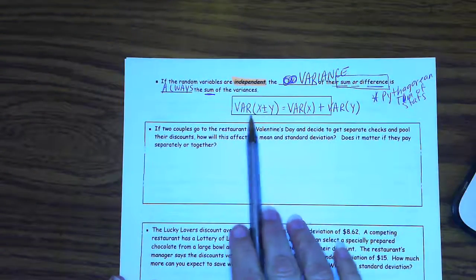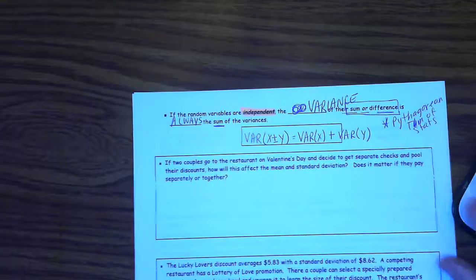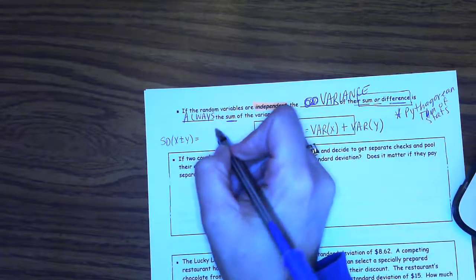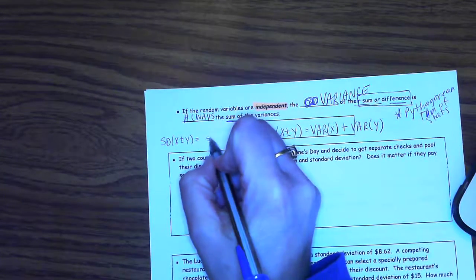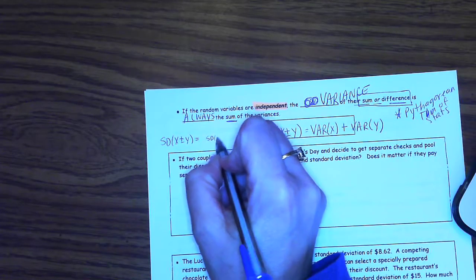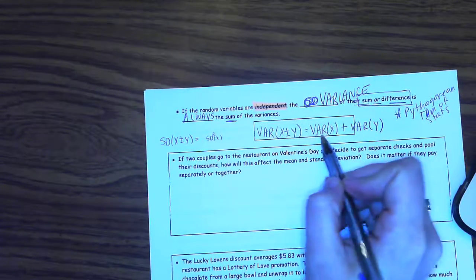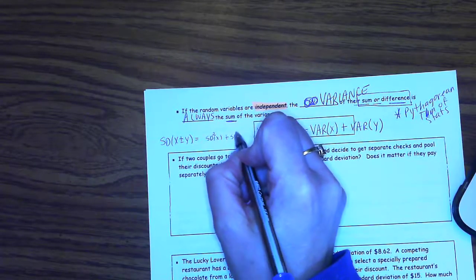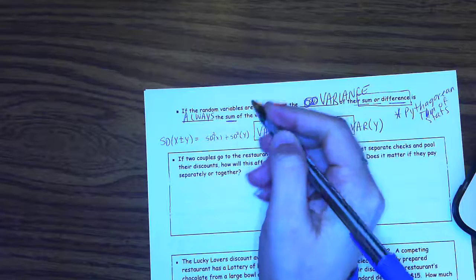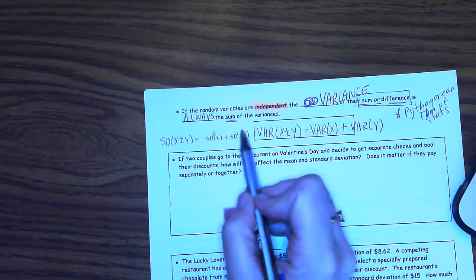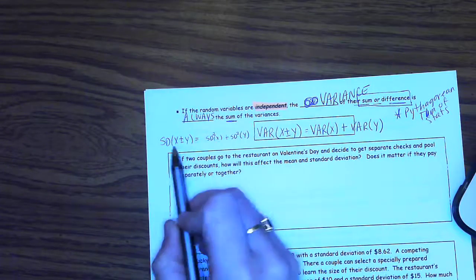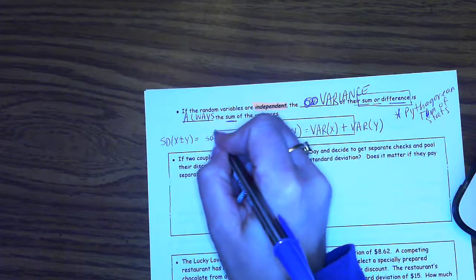For example, let's do standard deviation instead of variance. So I'm going to come over here and write it on the side. The standard deviation of x plus or minus y would be the standard deviation of x, but squared, because we add the variances, so I have to square that, plus the standard deviation squared of y. Now this is the variance of x, this is the variance of y. When you add those together, you get the variance. But I want the standard deviation, so I have to take the square root.